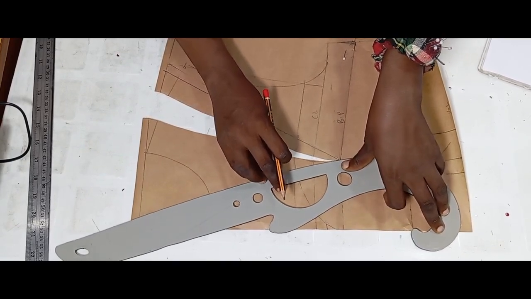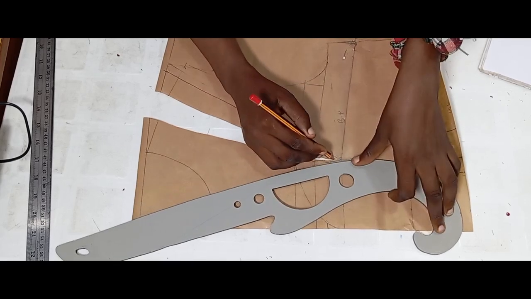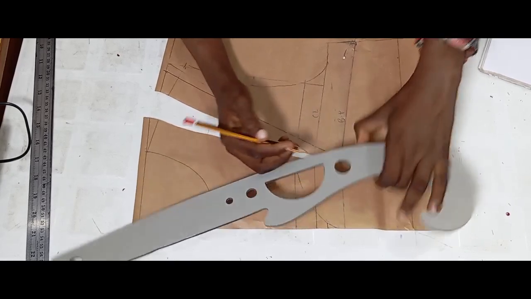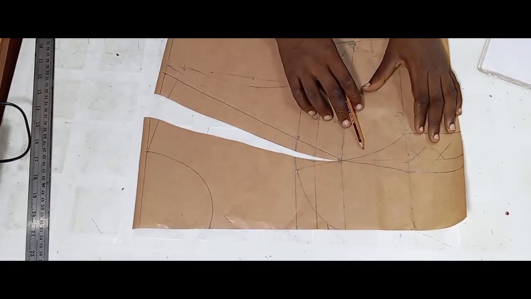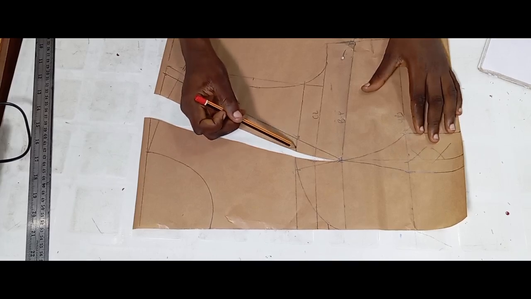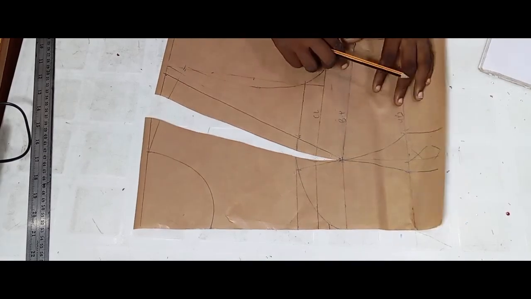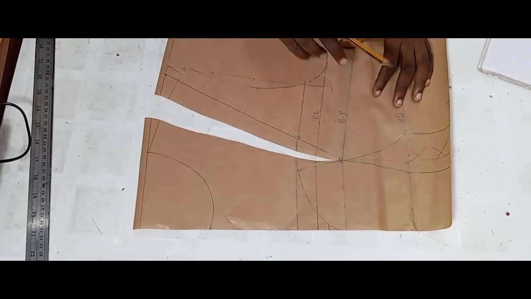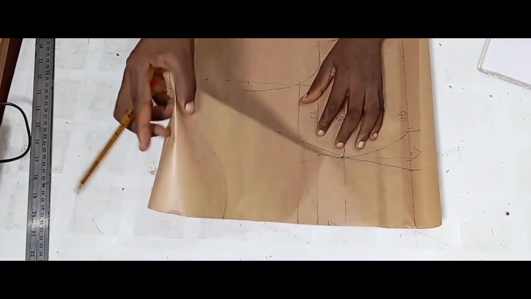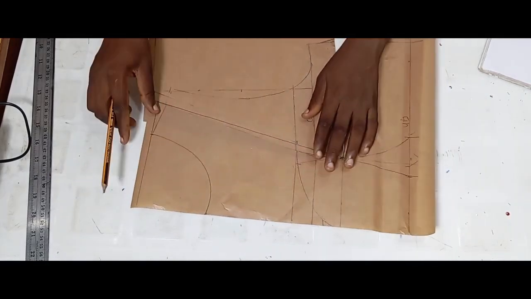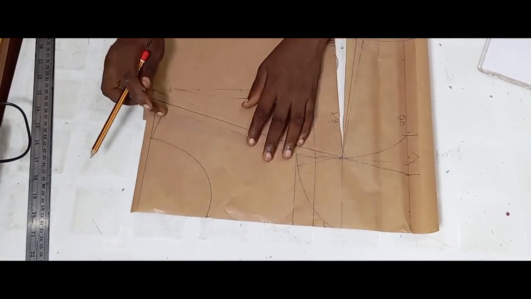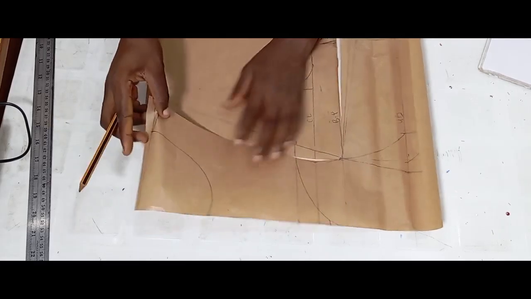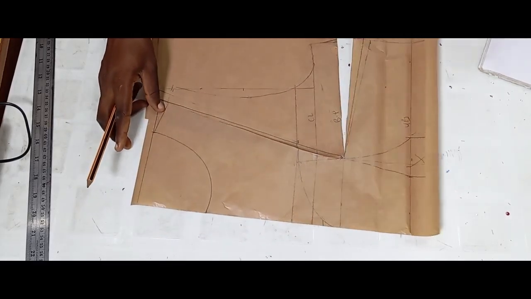Okay, so I'll connect this to my bust point like this, and you can see that our cup is ready. So this is my yoke line, as you can see. So I'll go ahead and open up the bust dart so that I can close the shoulder dart. So I need to close my shoulder dart. So this shoulder dart closing is going to be a permanent closing. Okay, so I'll go ahead and close my shoulder dart. Let me do that.